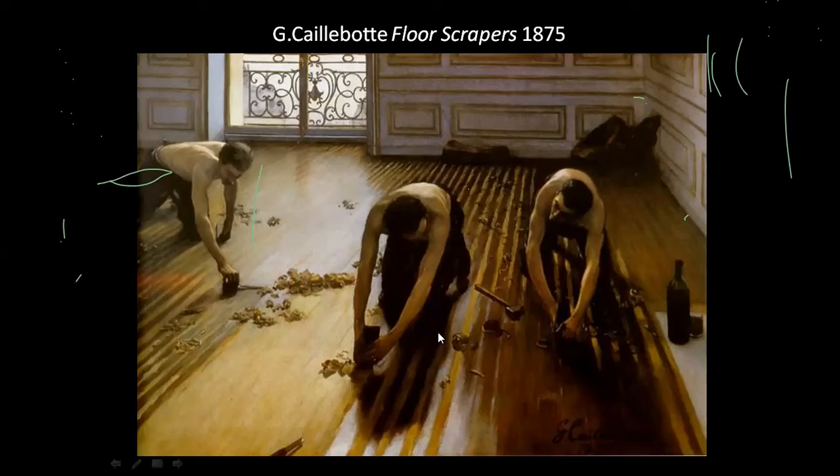But also you have this development, again, this use of perspective that Caillebotte is going to use, taken from Renaissance art.